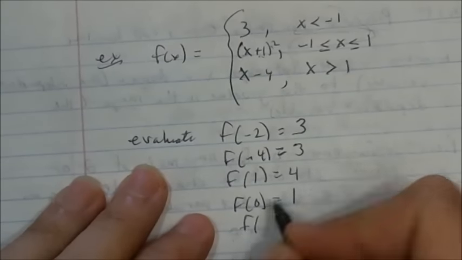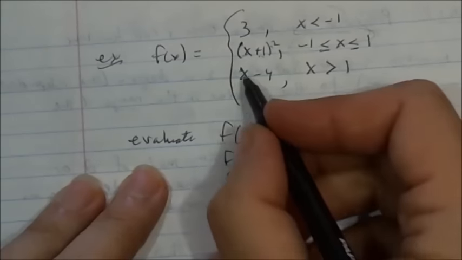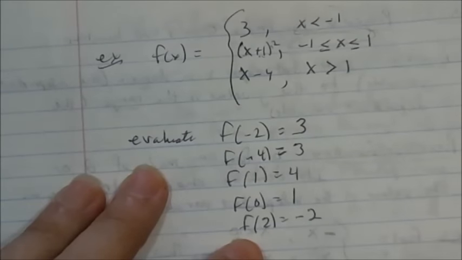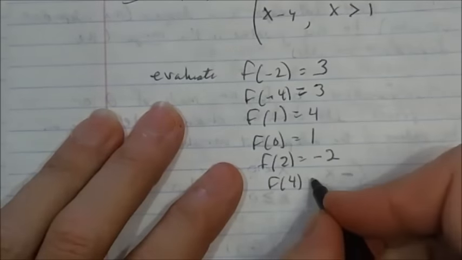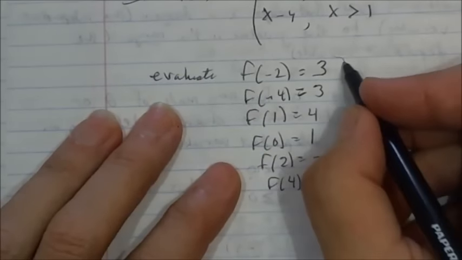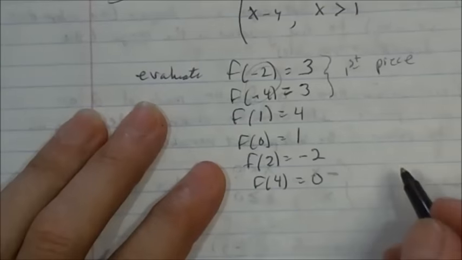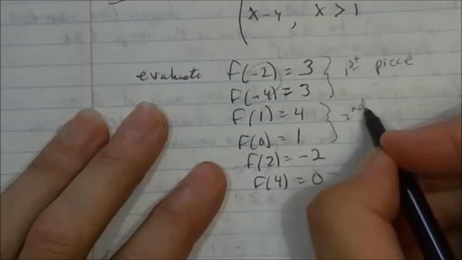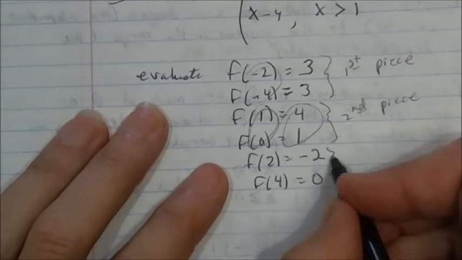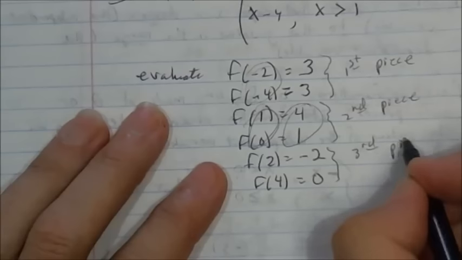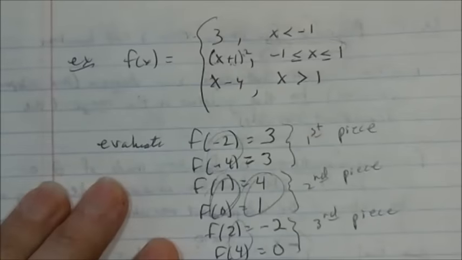And let's do a couple bigger numbers. Let's do f of 2. It's equal to 2 minus 4. 2 minus 4 is negative 2. And let's do f of 4. F of 4 is 4 minus 4, 0. So this is the first piece, just because of those input values. These two were the second piece, because of those input values. And these two I evaluated with the third piece, because of those input values. So we've got first piece, second piece, third piece up here in our definition.